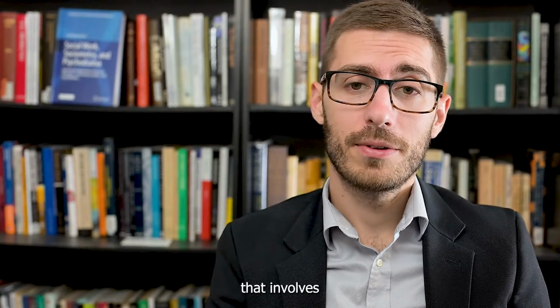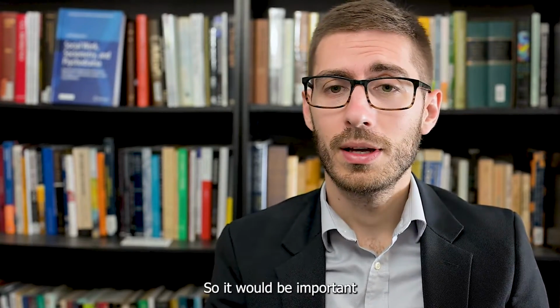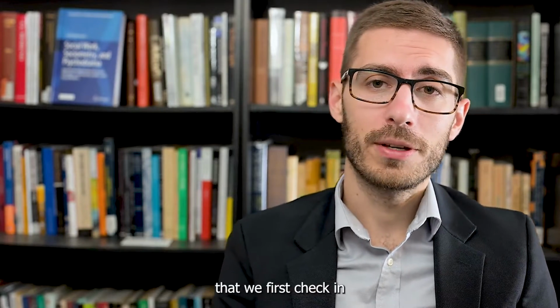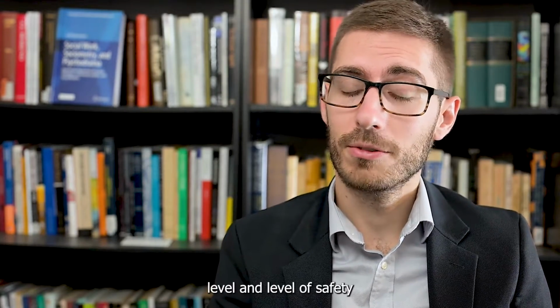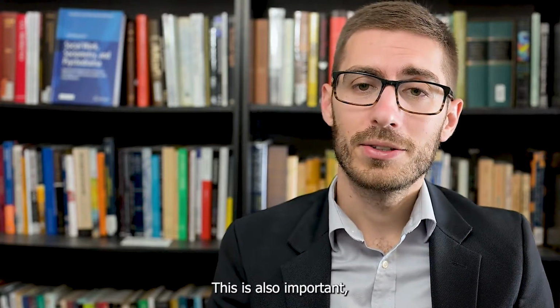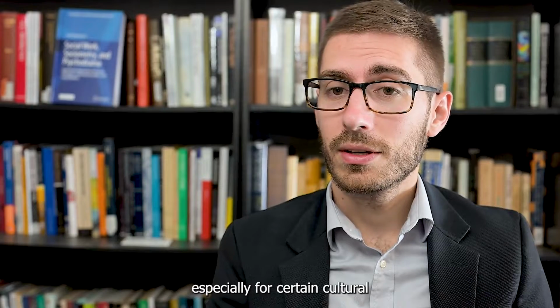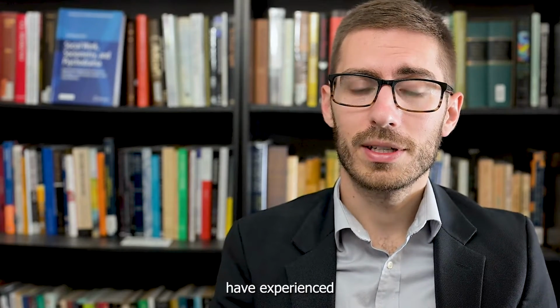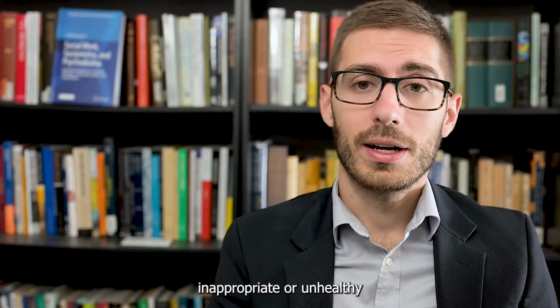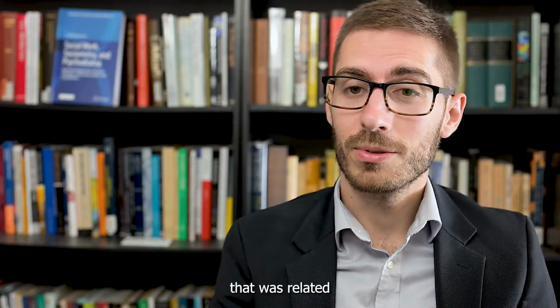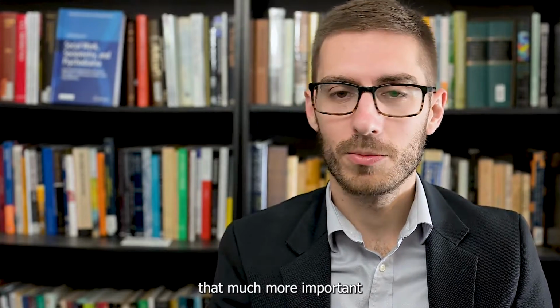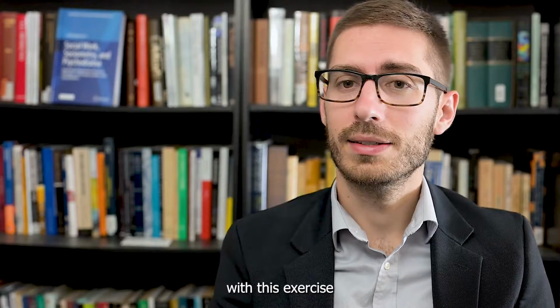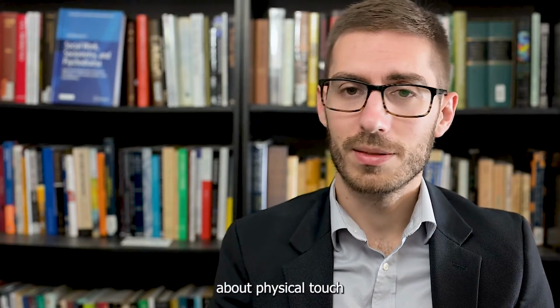So this is an exercise that involves some physical touch. It would be important, in order to keep it trauma-informed, that we first check in with the group about their comfort level and level of safety with physical touch. This is also important, especially for certain cultural and religious communities, that you're really attentive to this piece related to physical touch. Of course, many trauma survivors have experienced inappropriate or unhealthy physical touch that was related to their trauma, which only makes it that much more important that we're careful with this exercise and that we check in with the group about physical touch before initiating it.